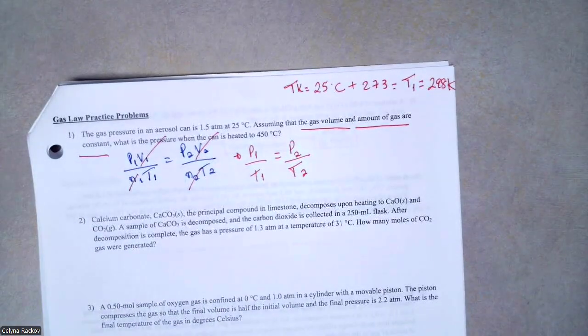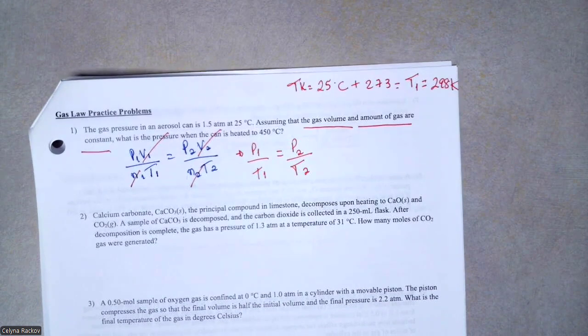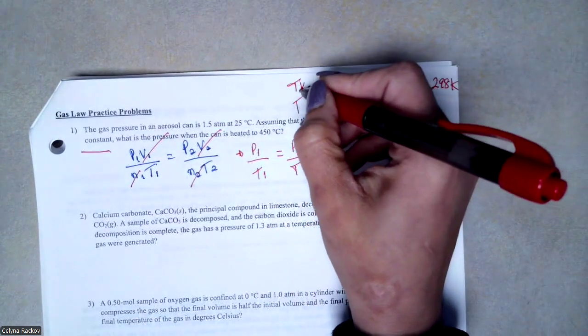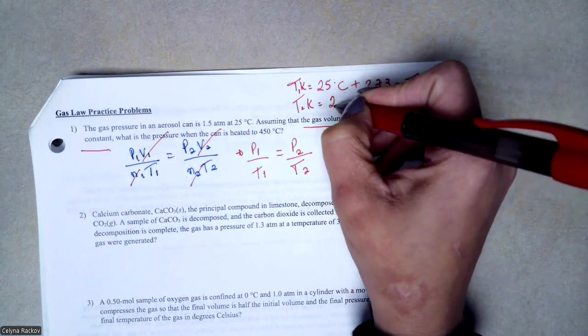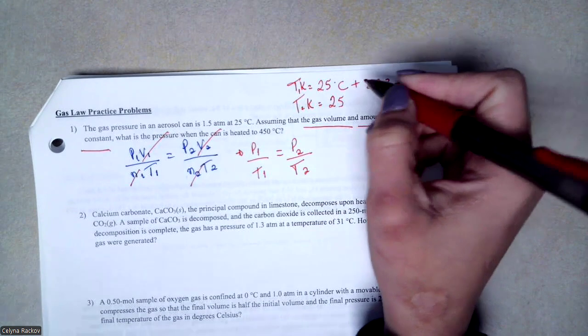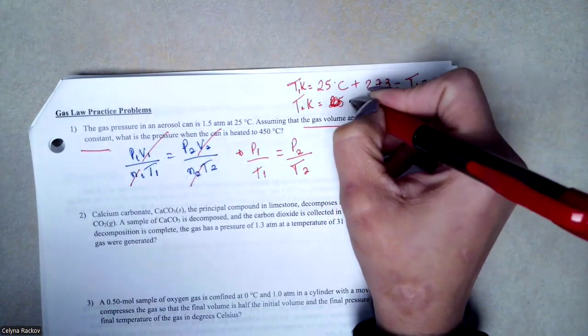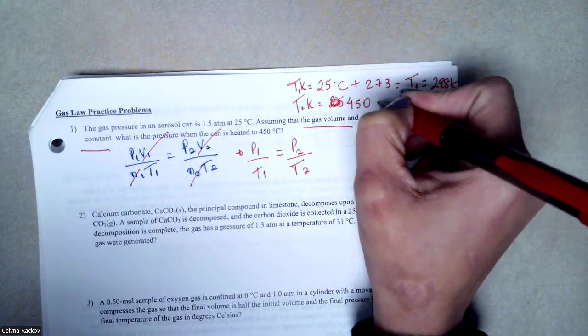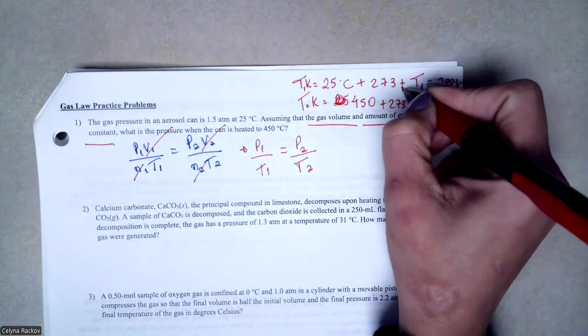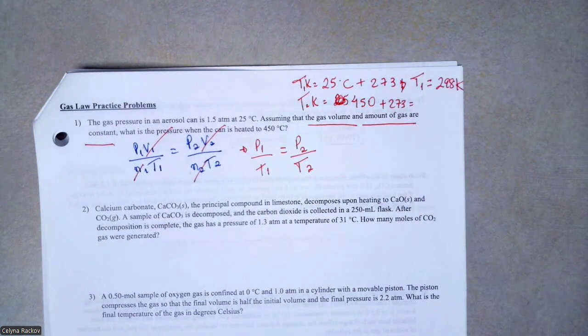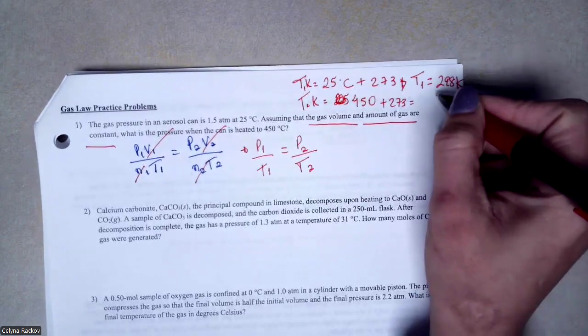The same thing for T2 in Kelvin. It will be 450 plus 273. What is your T2 going to be now here? So 450 plus 273 will be 723 Kelvin.